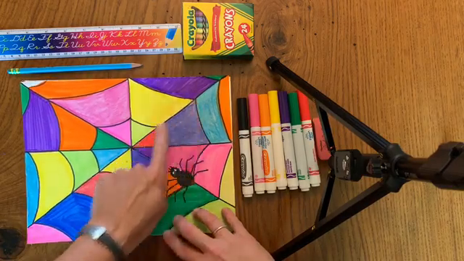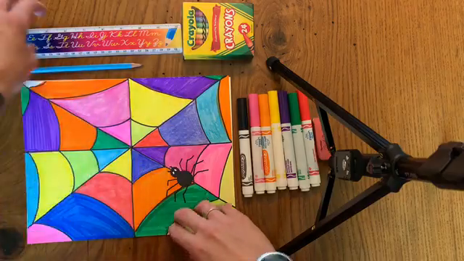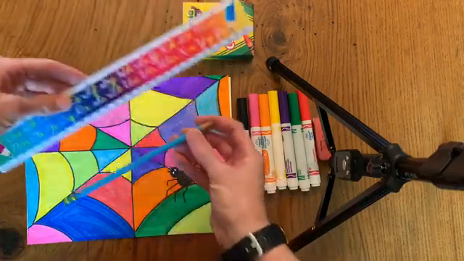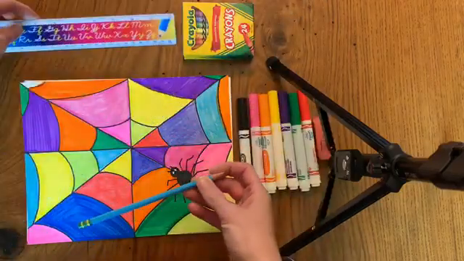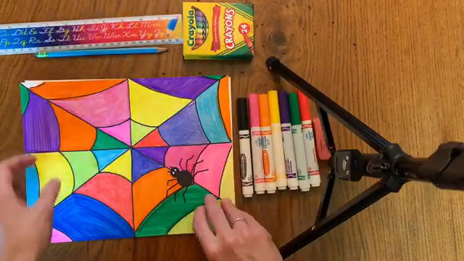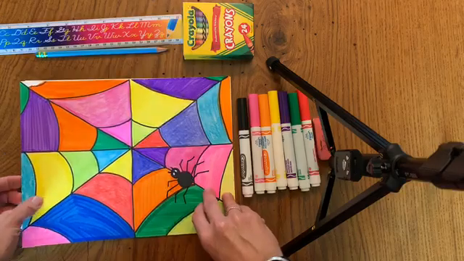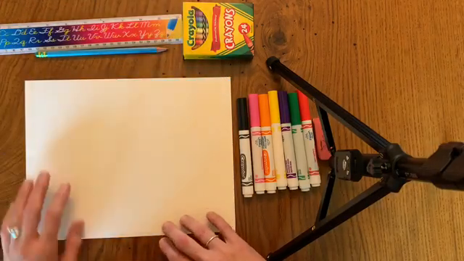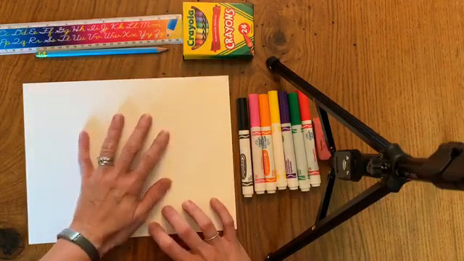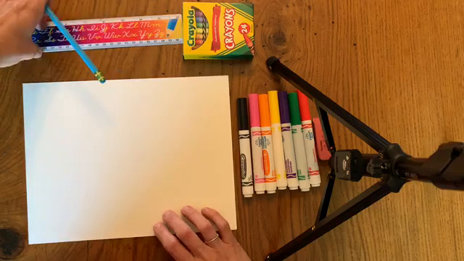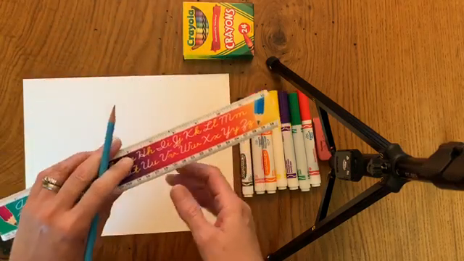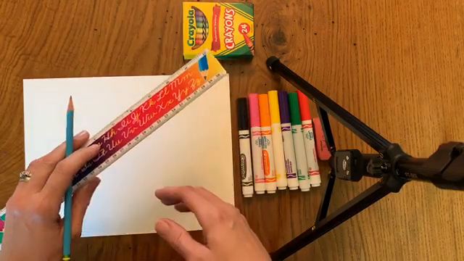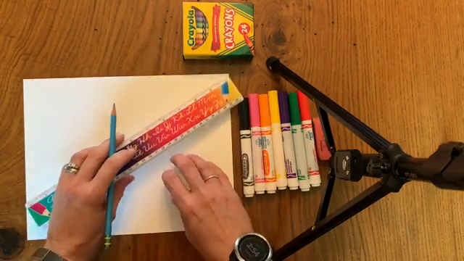It's easier to remember them if you think of an X, but they could also be parallel, where they're going the same direction, but they go diagonally, okay? So what we're gonna do to start our line direction spider webs is you need a piece of paper, preferably white. If you only have notebook paper, that's okay too. It's a little bit easier to make your basic lines with a ruler if you have one.